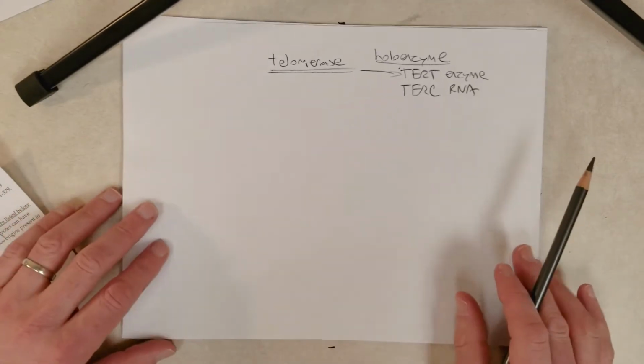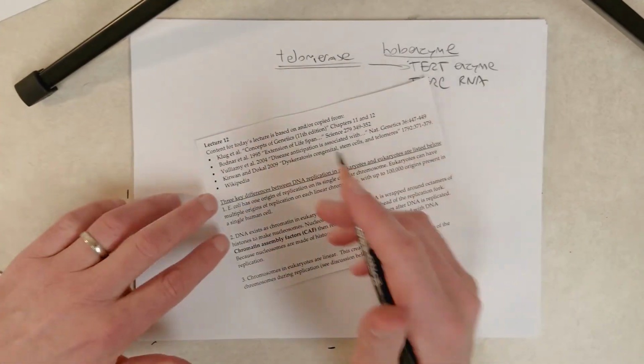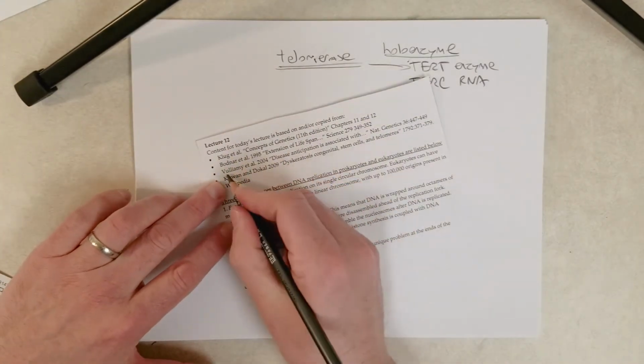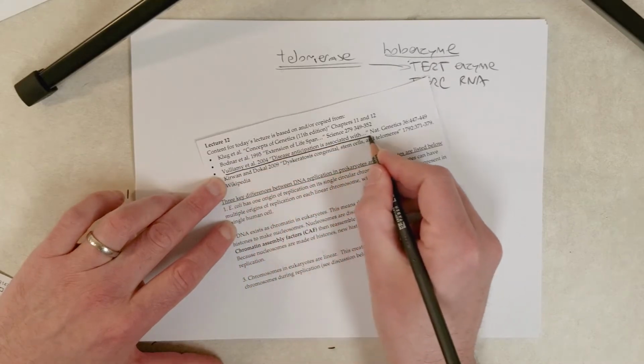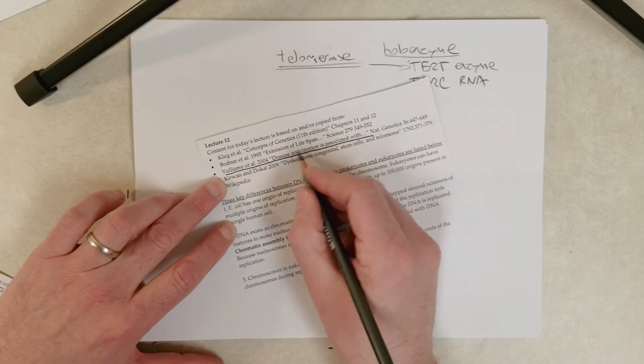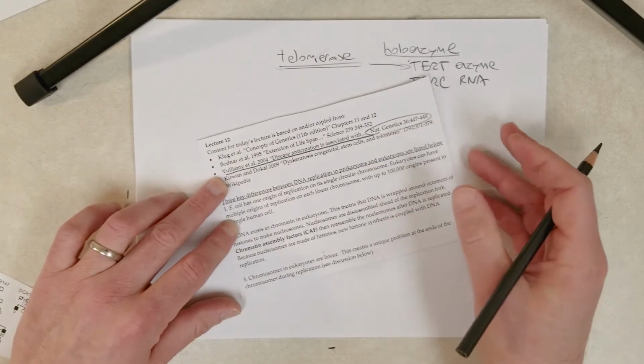Now, in this video, we're going to take a look at a different study. I believe it is this one right here, Vulliamy et al. Disease anticipation. We're going to call this genetic anticipation. And there's the reference right there.